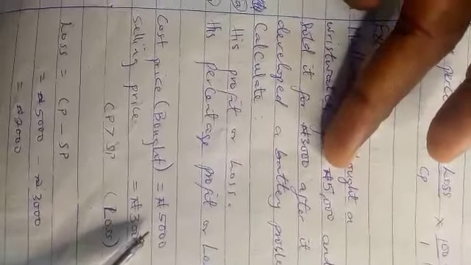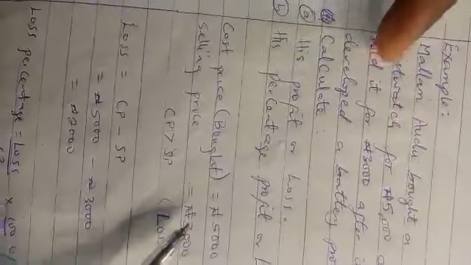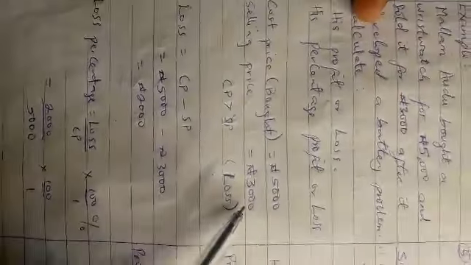Now, our cost price is the amount that Malam Audu bought the wristwatch for. He bought it for 5,000 naira, so the cost price is 5,000 naira, and sold it for 3,000 naira, so the selling price is 3,000 naira.